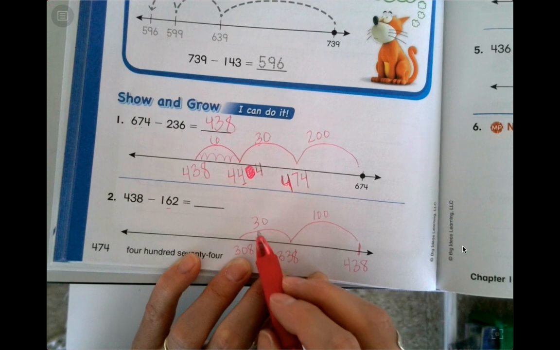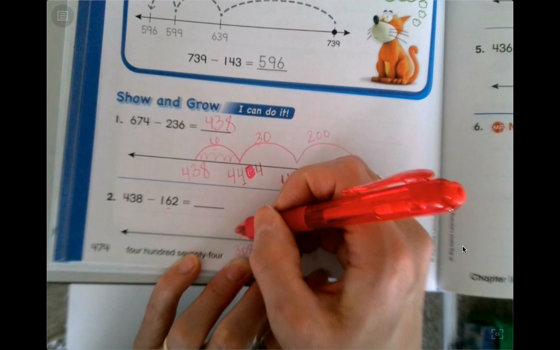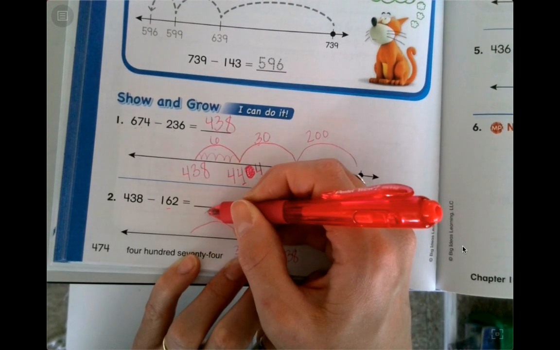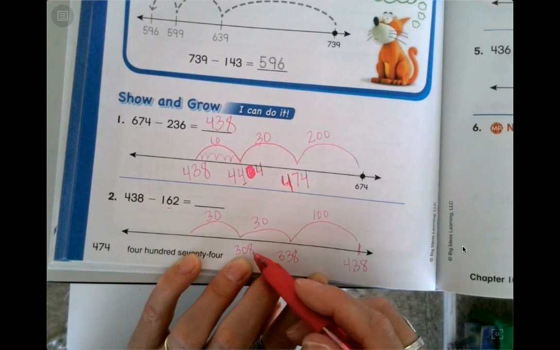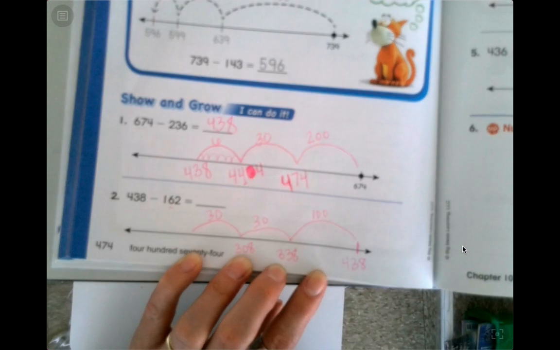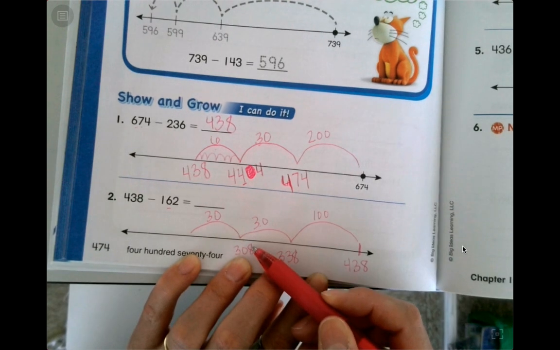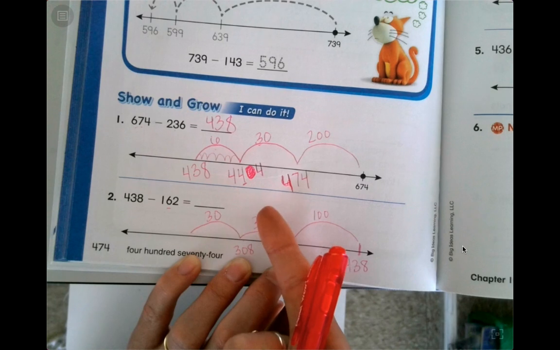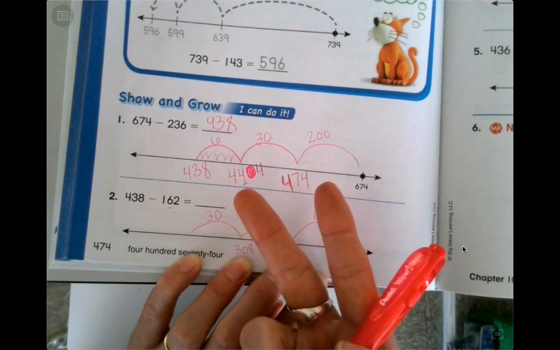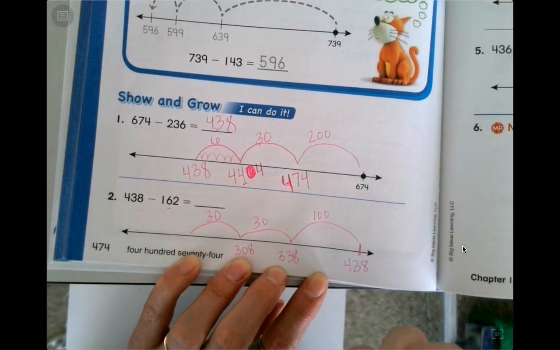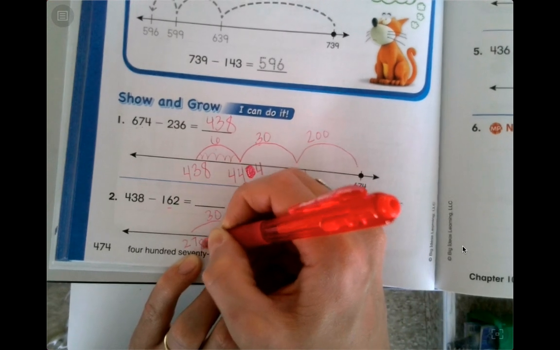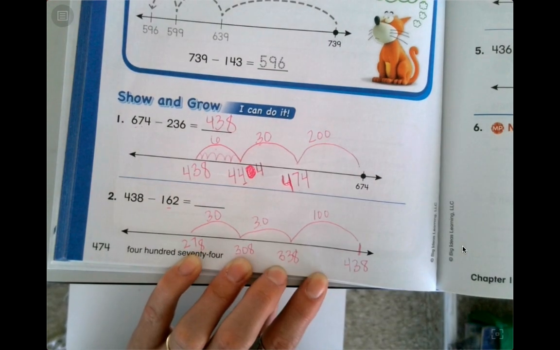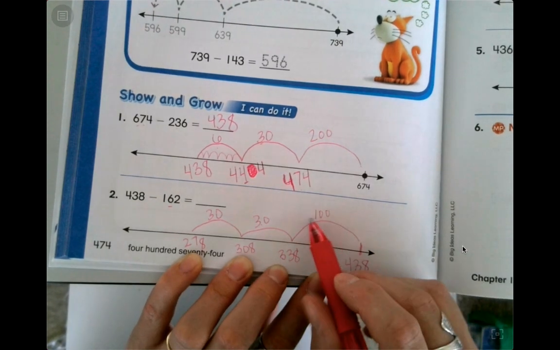308. Now, I still haven't done my 60, so I'm going to subtract another 30. Okay, 308, subtract 30. 298, 288, 278. So 278 is 30 back. So I did my 100, my 60.